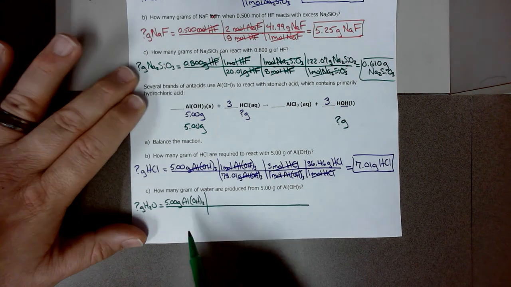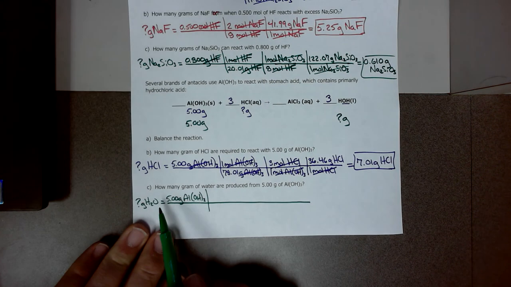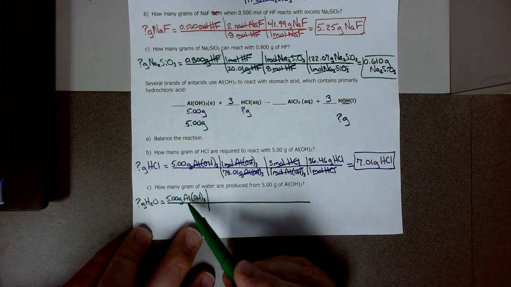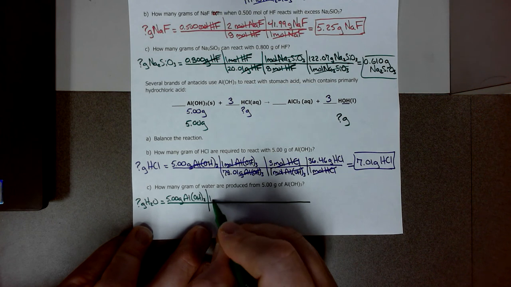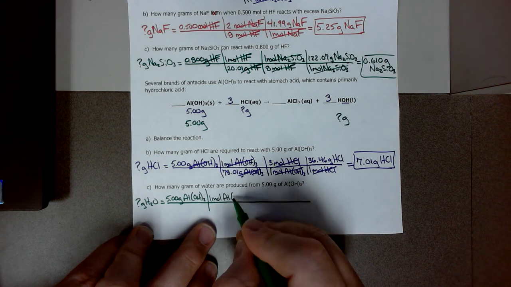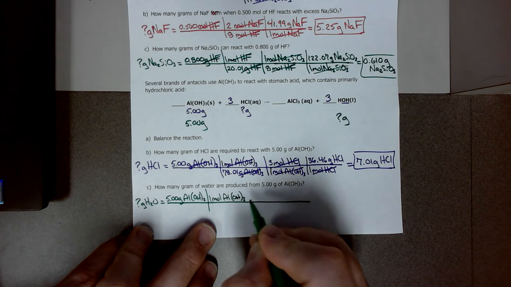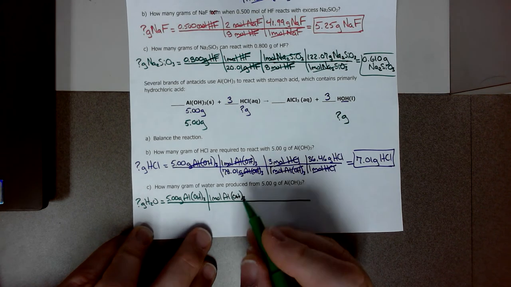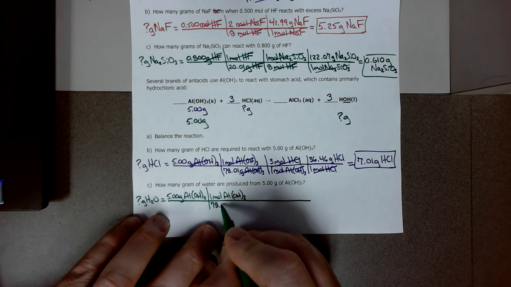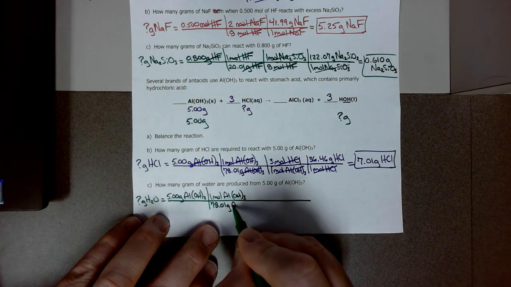Now remember, to go from one substance to the other substance, I need the mole-mole ratio. I'm in mass, so I've got to go to moles using molar mass. So 1 mole of aluminum hydroxide has a mass of 78.01 grams of aluminum hydroxide.